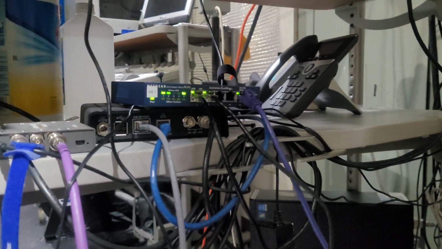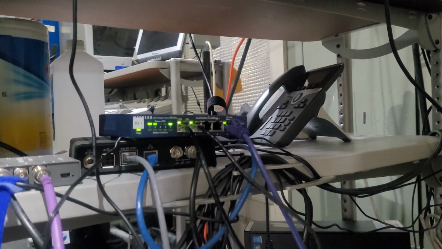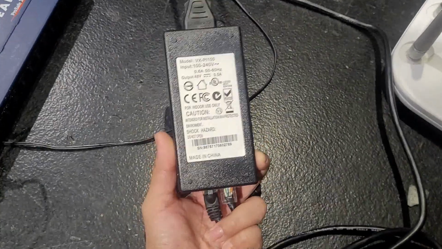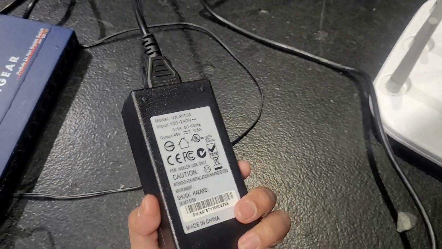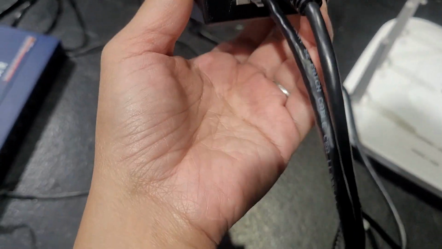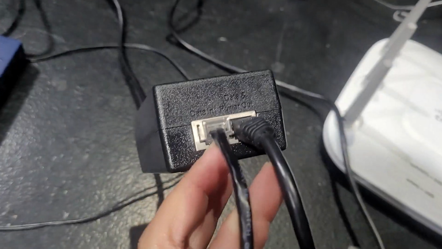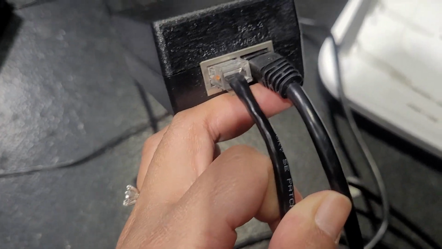Because our switch is just a baby switch and it can't handle power over Ethernet on the ports, we are using this device called a PoE injector. This helps us get power to devices from the switch if it's not capable of PoE. It's called a power injector, and it has two ports here. One port is connected directly to the switch and that gives power, and one port is connected to the access point and that gives data.